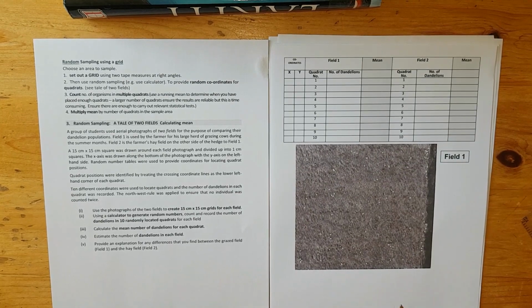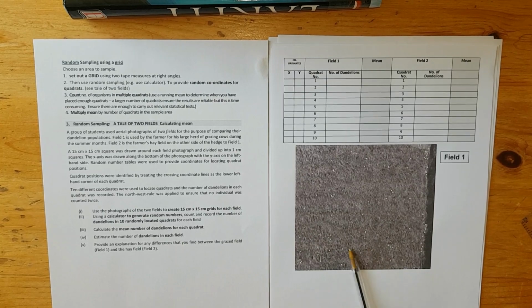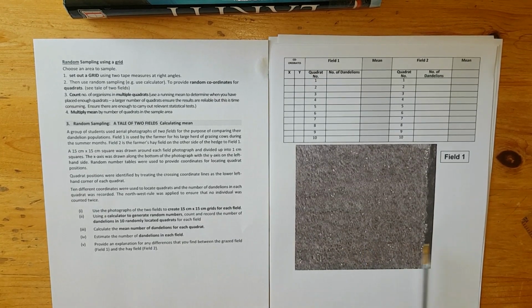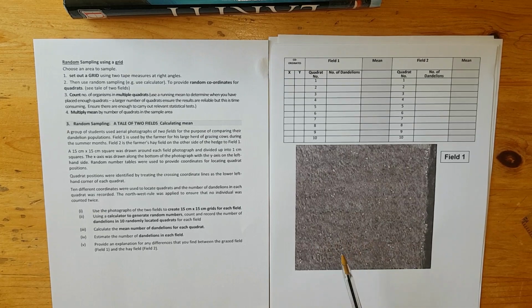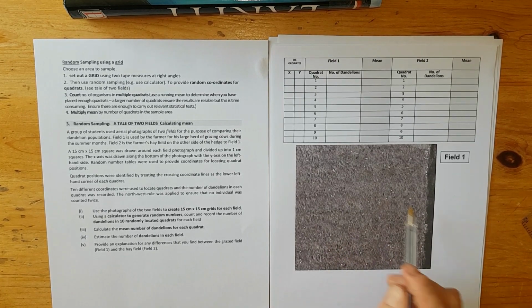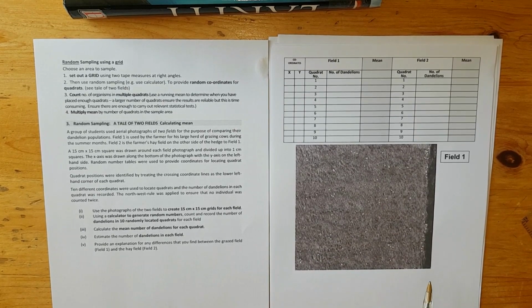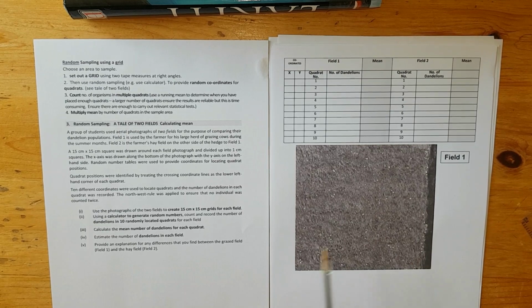in the field, and we're going to try and compare the numbers of dandelions with field 2, which is on the next page. To do this, we could start counting them, but why do we sample? Because the field is too big to count all the dandelions. Presumably this is just a small part of the field.